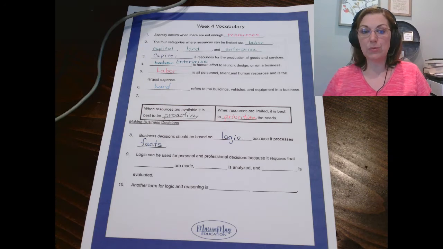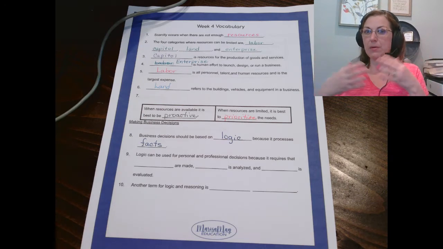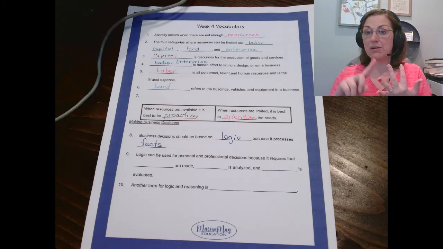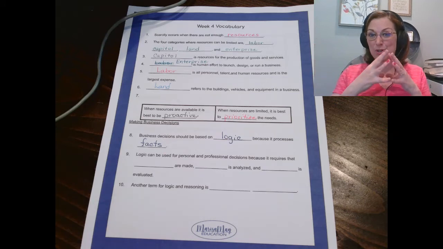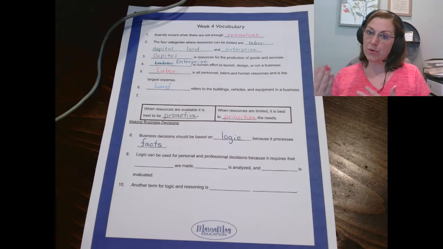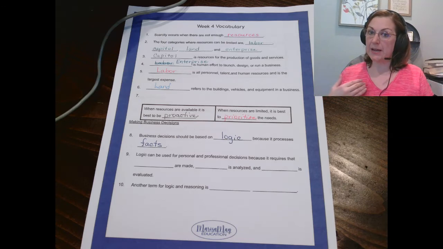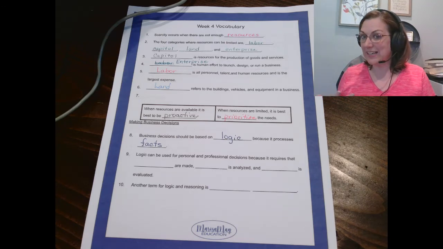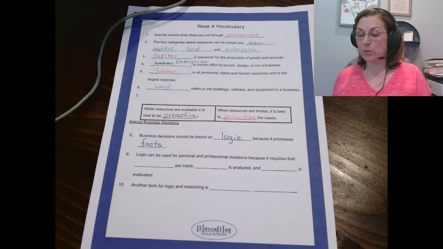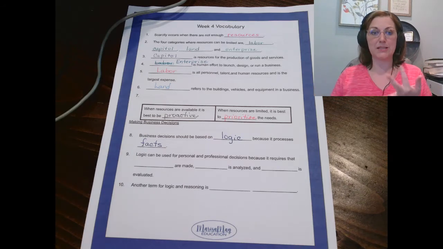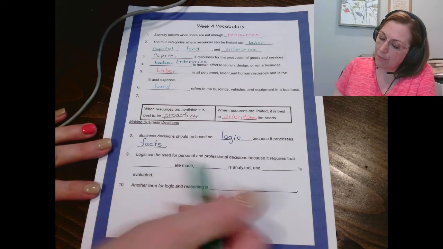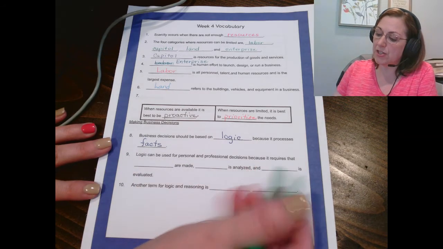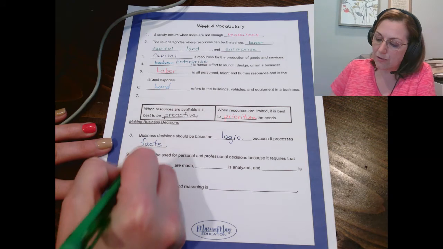But we almost want to have a little bit of both, right? We want to have done our research, we want to have looked at all of the options, and we want to look at what is our best option, and then we combine that with our intuition as well. But to just go on intuition, a lot of times we are just going on feelings, and feelings can be deceiving. So we want to balance that with some logic and some facts. Logic can be used for personal and professional decisions because it requires that observations are made.